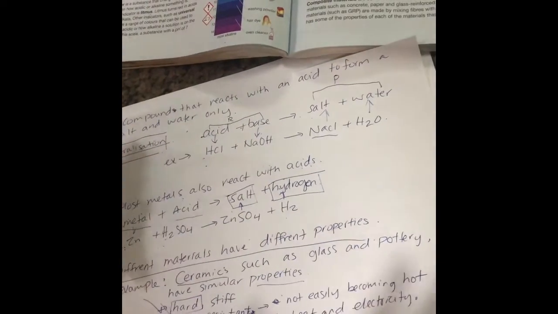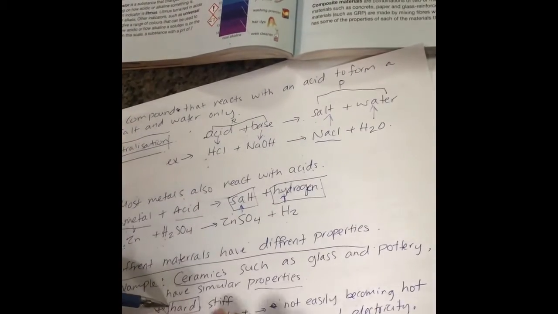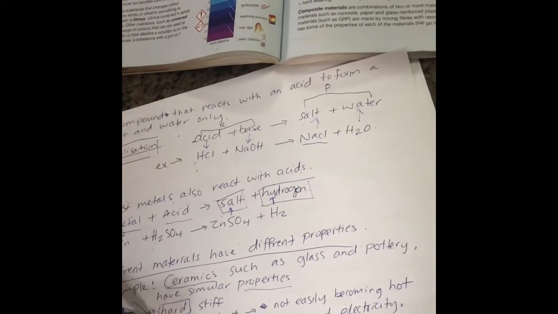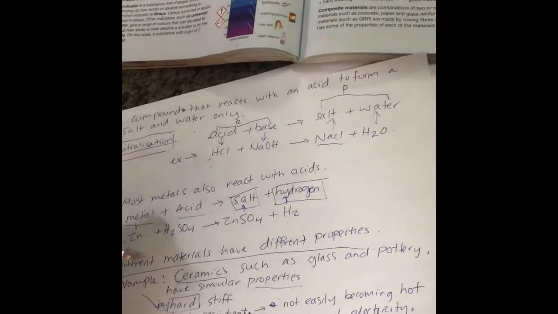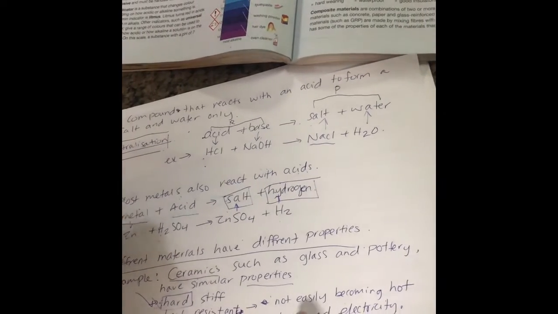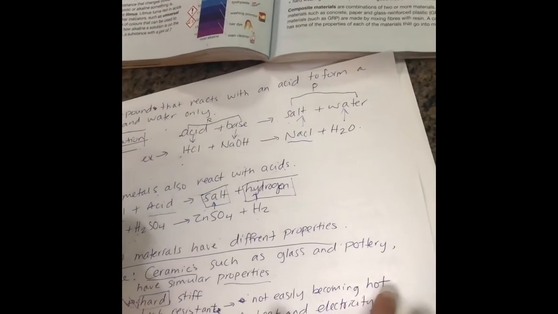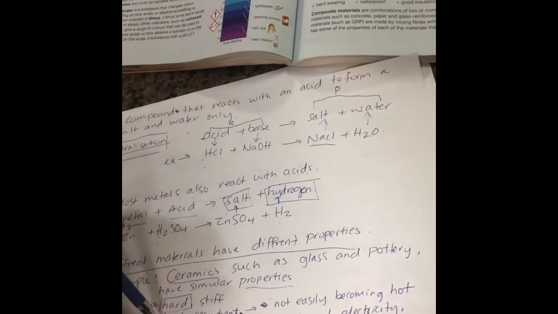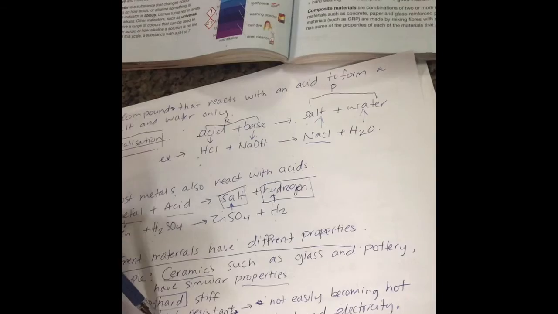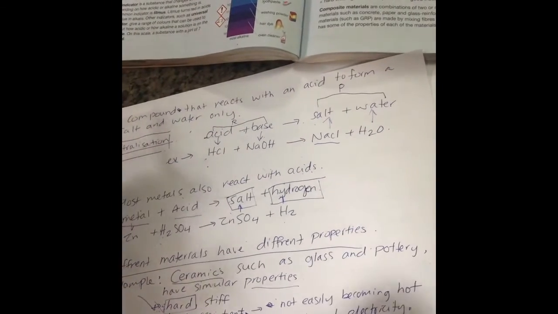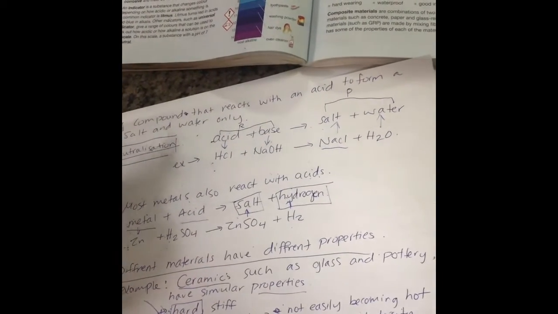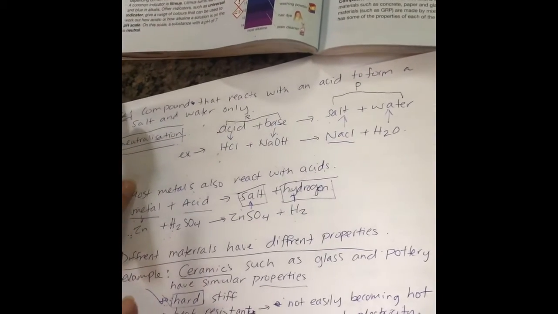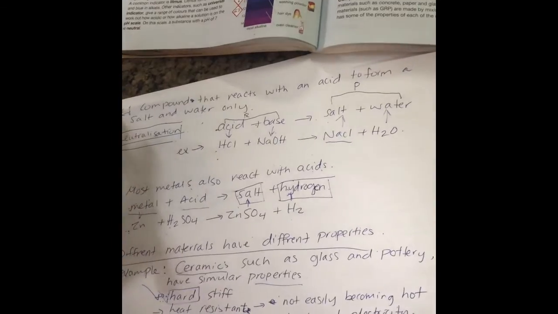That means their properties are the same. They're hard and stiff. Now when something is hard, remember we talked about it, it is a physical property. So ceramic is hard and stiff. It is also heat resistant, meaning that it does not easily become hot. Like it gets hot, but it doesn't get hot easily like metals. Okay, and they're also good insulators of heat and electricity. That means they do not conduct heat and electricity. Being a poor conductor of heat and electricity is also a chemical property, and being hard, stiff is a physical property.